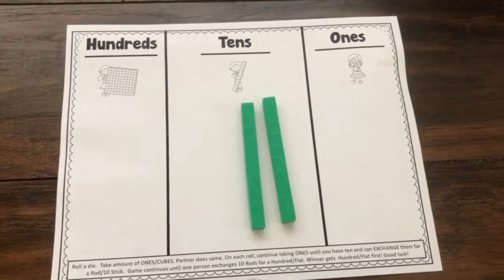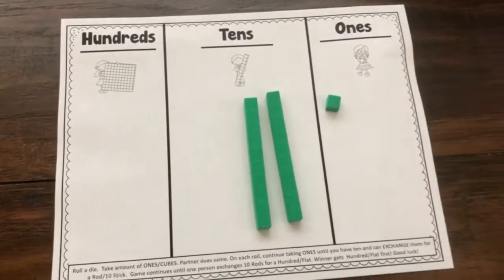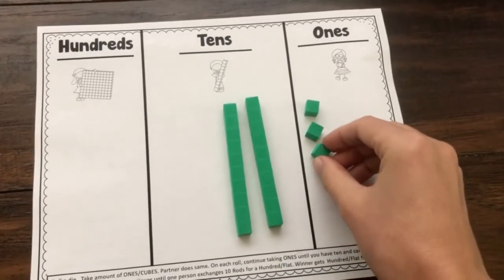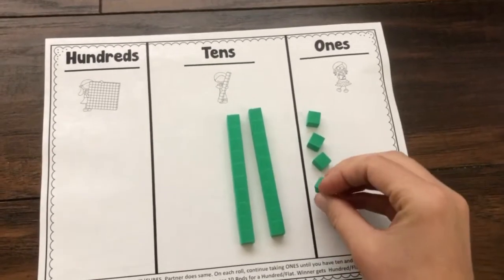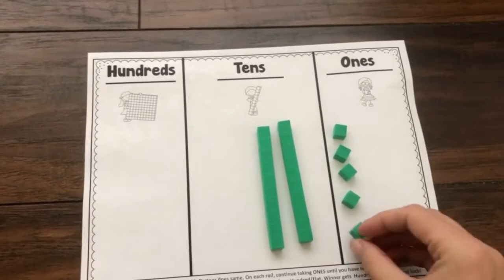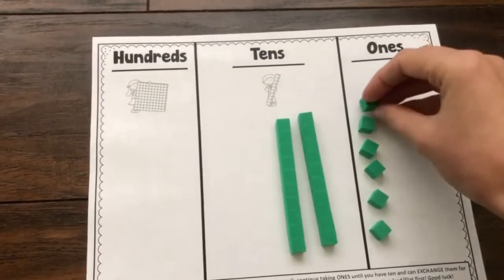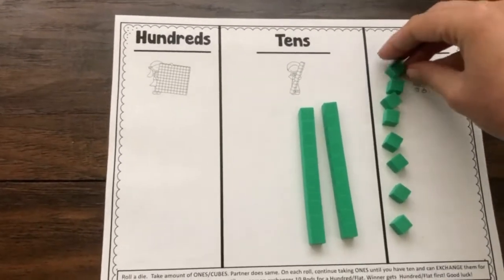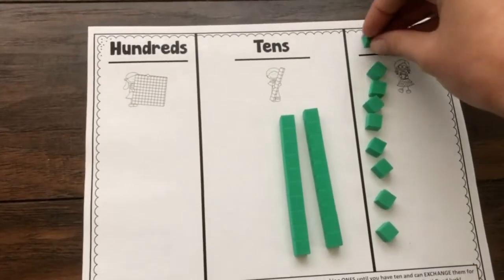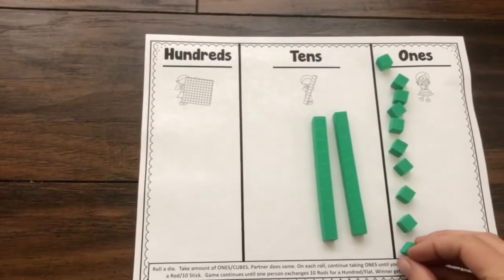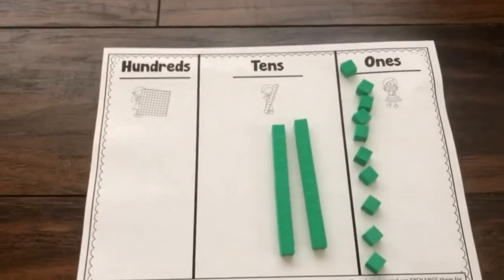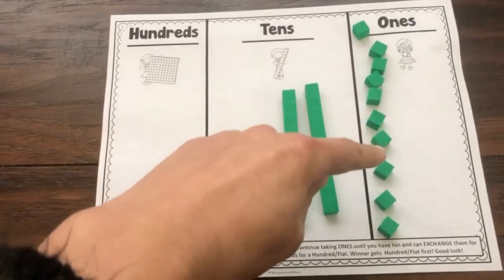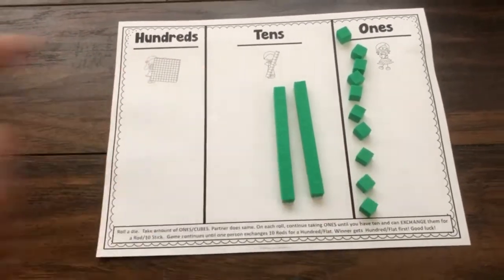20, we're at 20, 21, 22, 23, 24, 25, 26, 27, 28, 29, 30. Let's count how many ones are there. 1, 2, 3, 4, 5, 6, 7, 8, 9, 10.